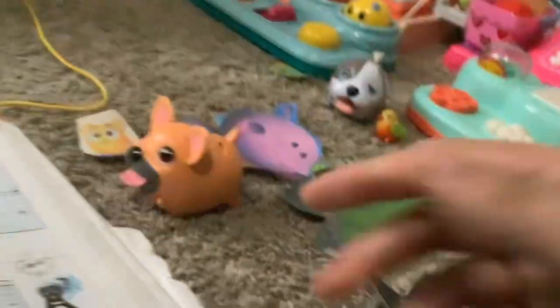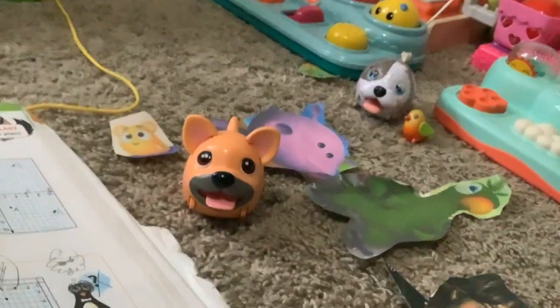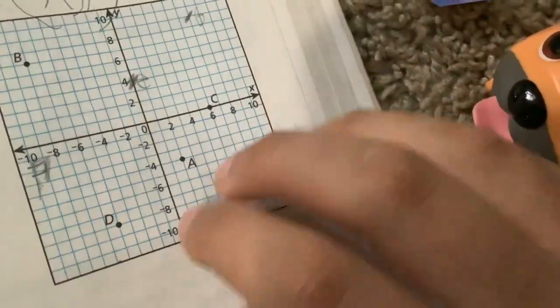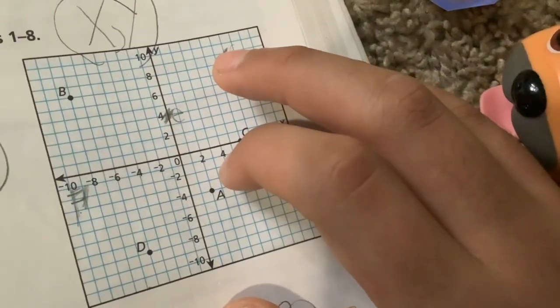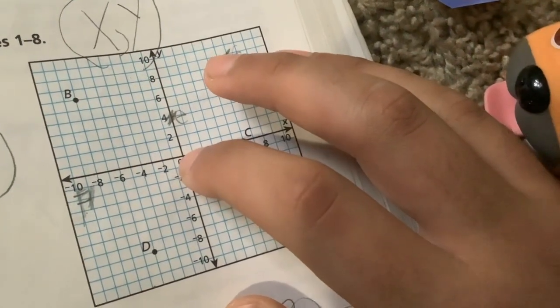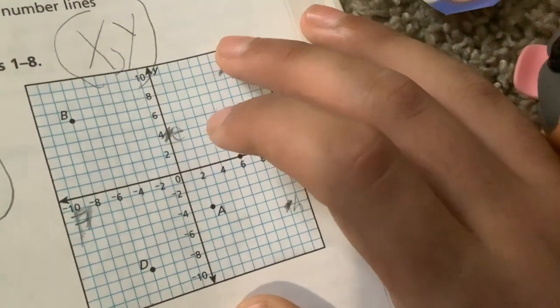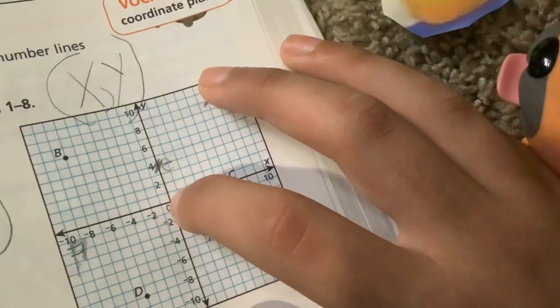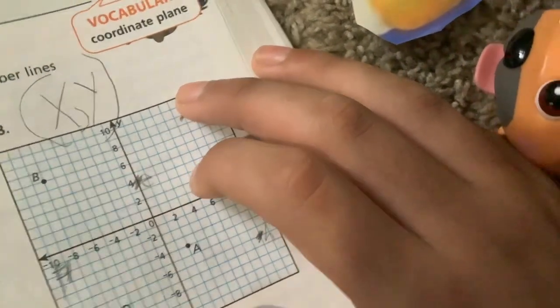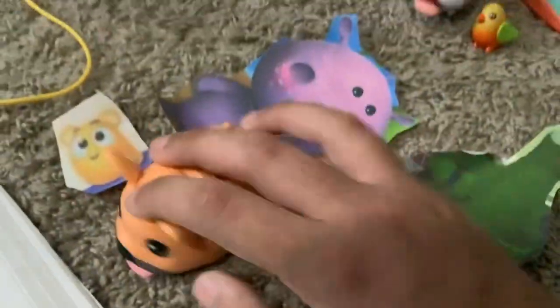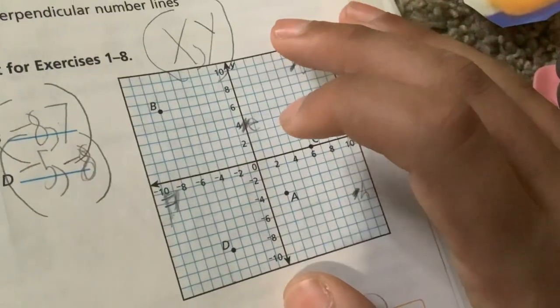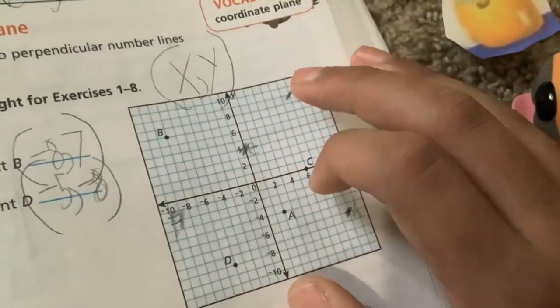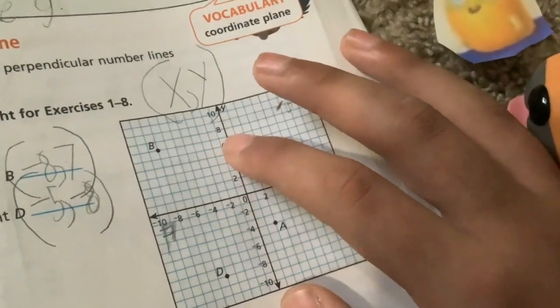And ordered pairs can be in any location on the coordinate plane. They can even rest right on the lines. Like this one, ordered pair E, which is 0, 4. You want to know why? Because E is 0 points away from 0, but 4 above 0. This is why it is 0, 4. Because it doesn't go to the left or right, it just stays in the middle, but it does go up.